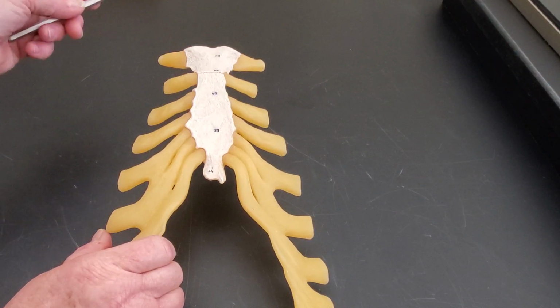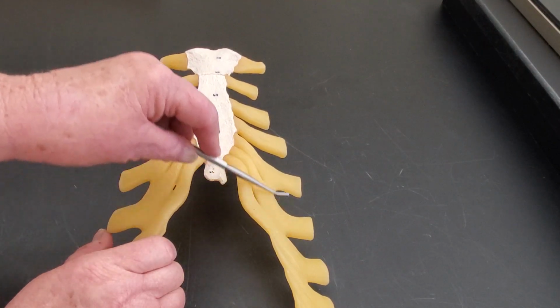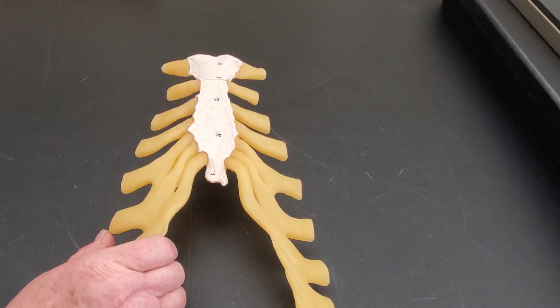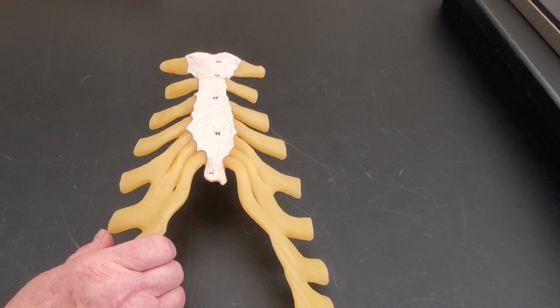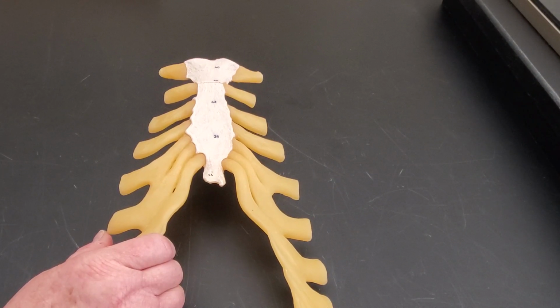When you do CPR, you put your hands right above this flat part of it called the body. And then the model that I'm using happens to have the cartilage, okay, that attaches to the ribs. So you'll see this cartilage. You may or may not see this on a test or a quiz in a lab. Sometimes it has the cartilage and sometimes it doesn't.